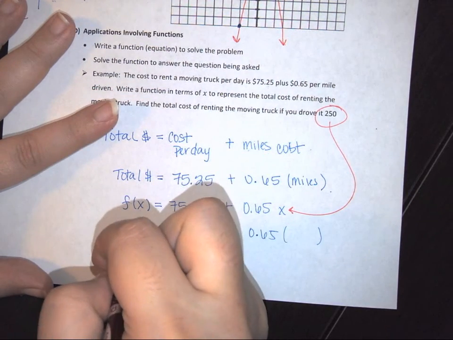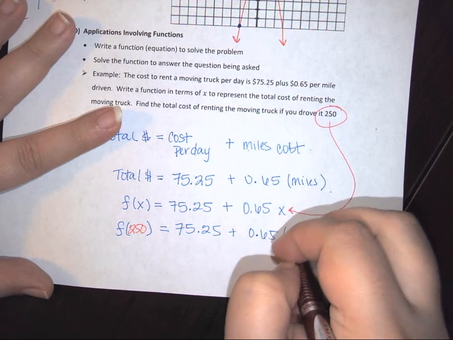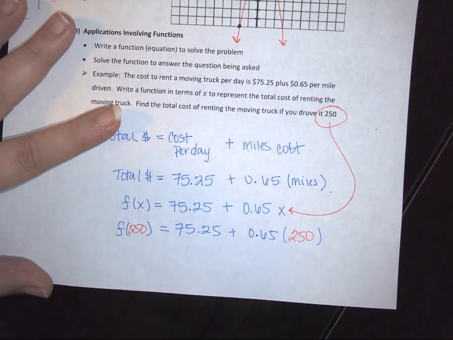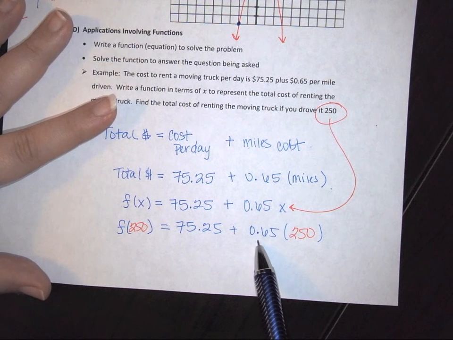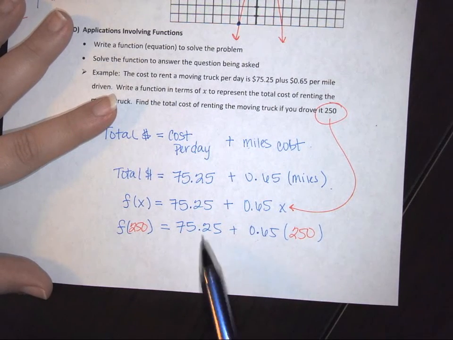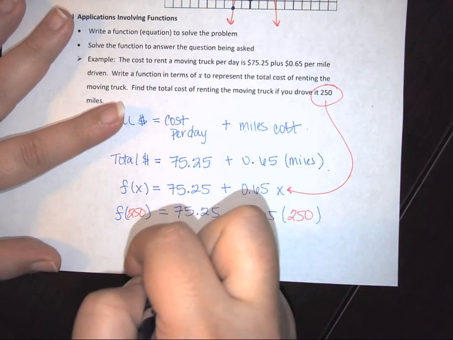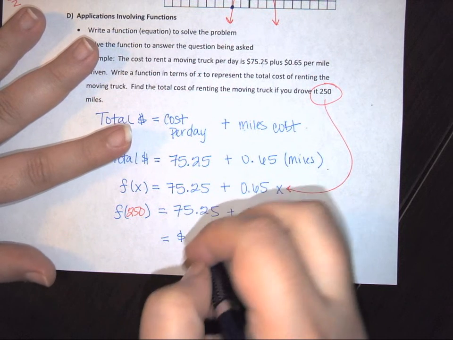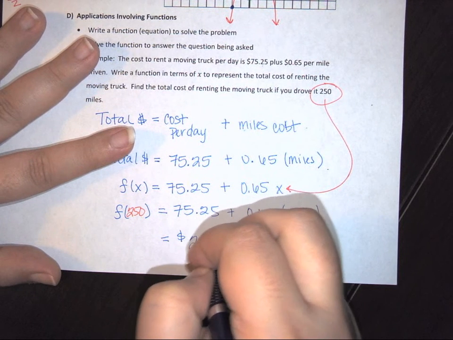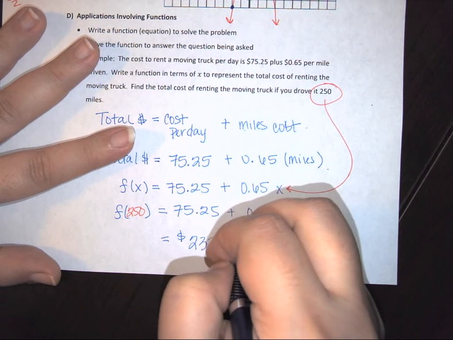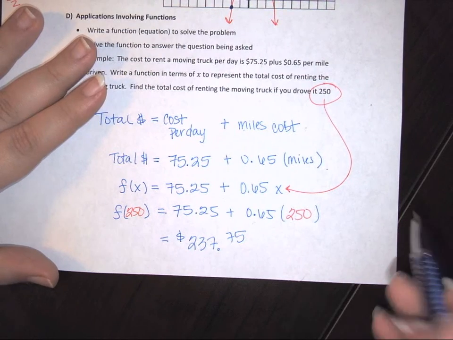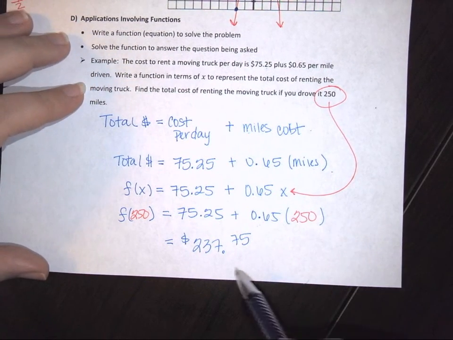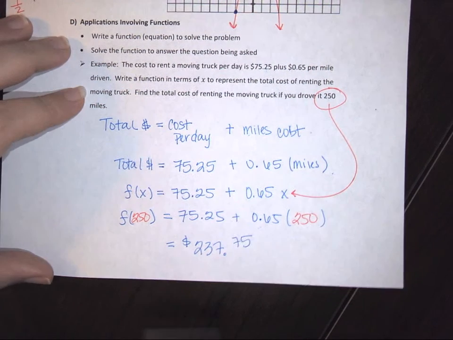And that something is 250. So you could simply pull out your calculator and you're going to do 0.65 times 250 plus 75.25, which is going to give you a total cost of $237.75.